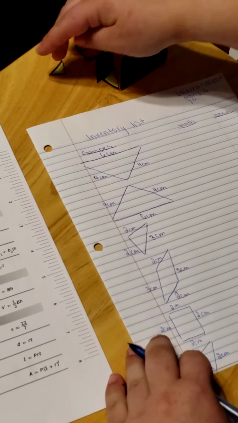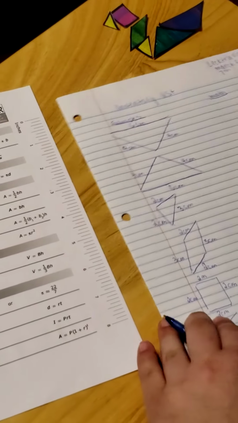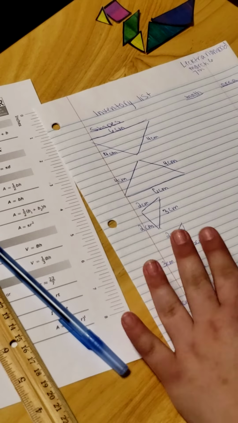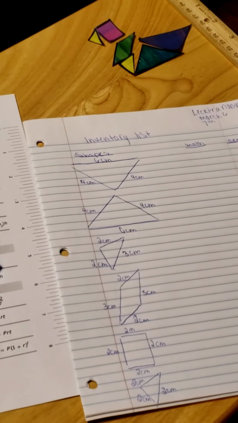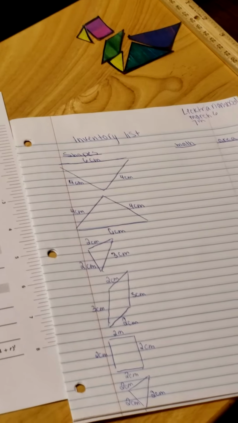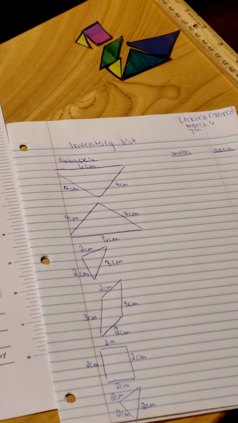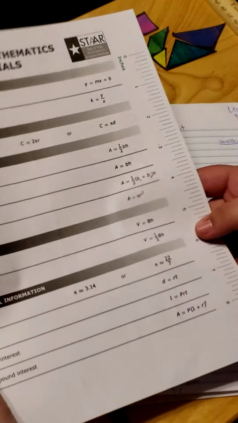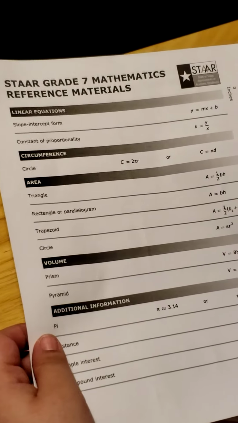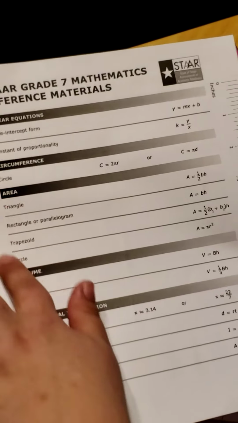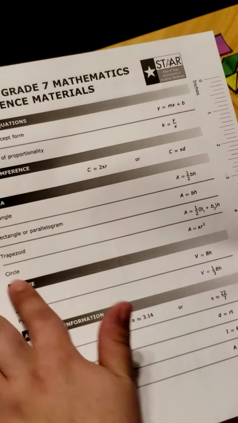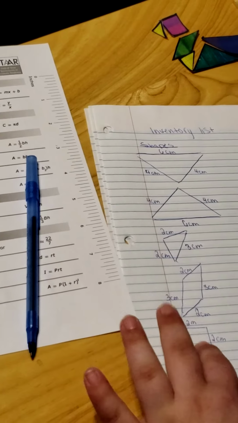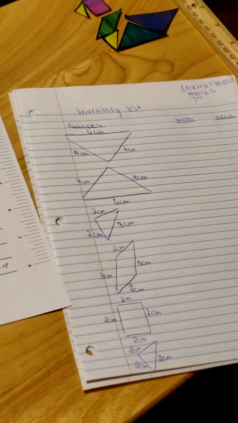Now that we have our whole duck's pieces inventory and our inventory is complete, we're ready to move on to the next step. So now it's the fun part. Now it's time to do the area and do the math. This is where our formula reference sheet comes in handy, as now we need to find the area. So we're going to look at all of these formulas here for area to find the area of all of the shapes in our inventory list. So let me show you.